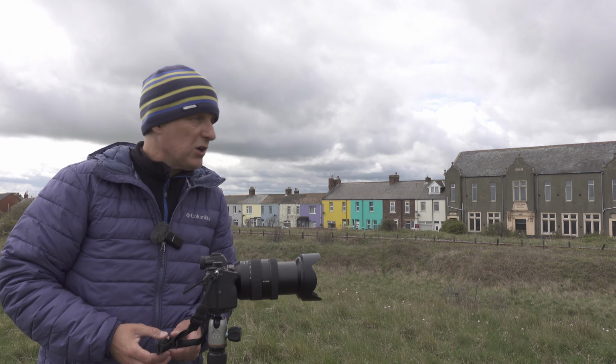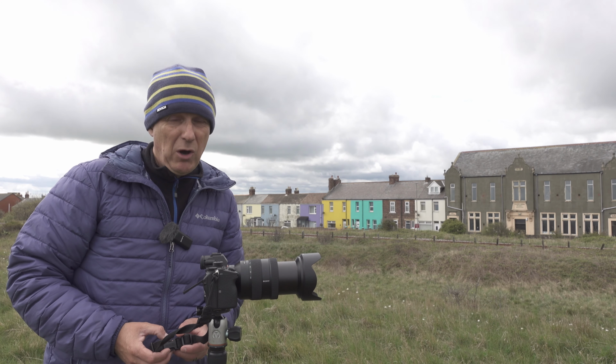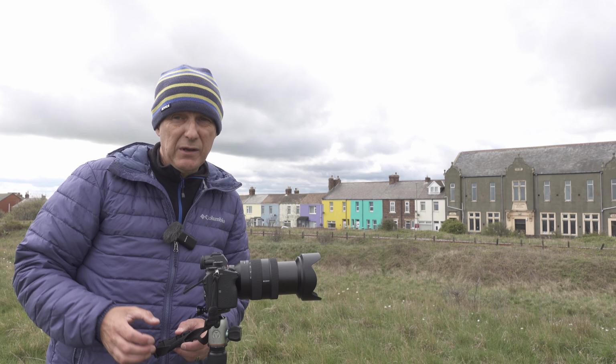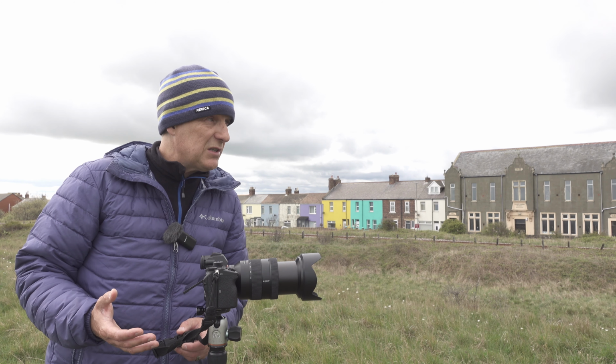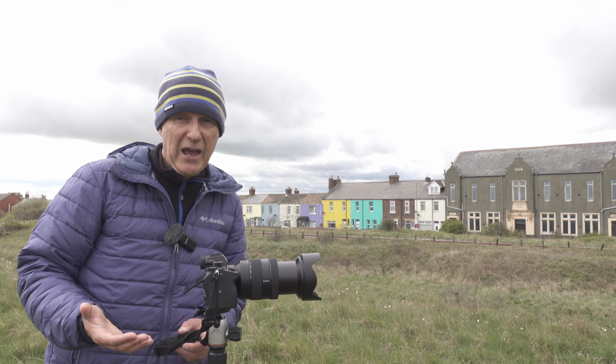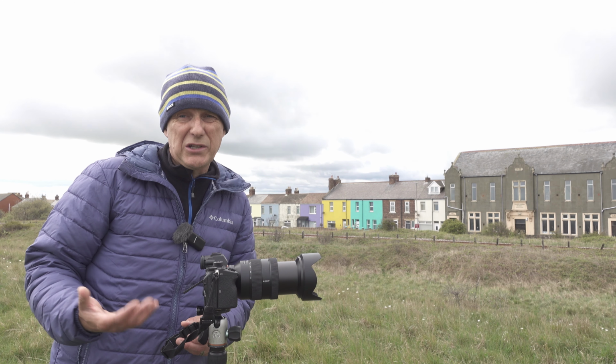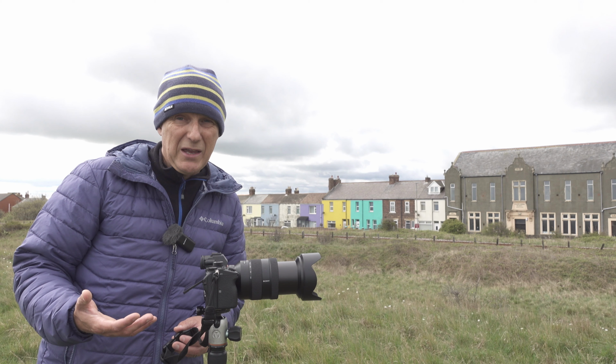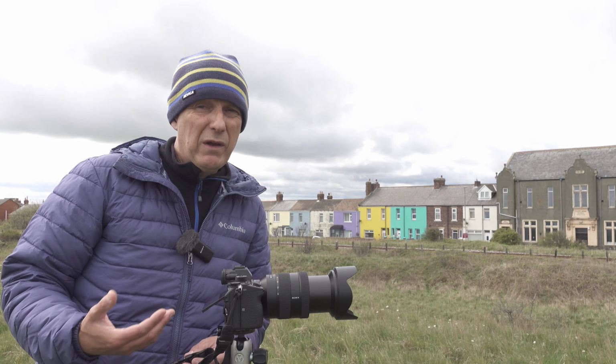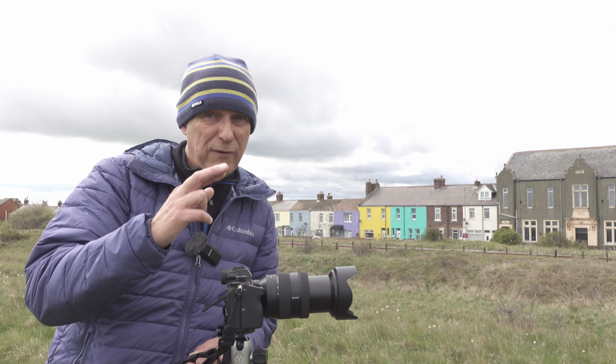Okay, I've just composed a shot. It's not exactly what I had in mind, but it's still quite nice. What I've got is 4 of the nice brightly coloured houses, which contrast nicely with the church at the end of the row. So yeah, it's a nice little shot. I'd like to be a little bit nearer, but there's a railway track in the way, so there's not really much I can do.